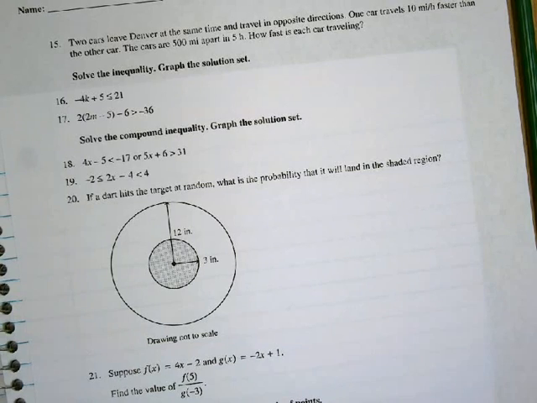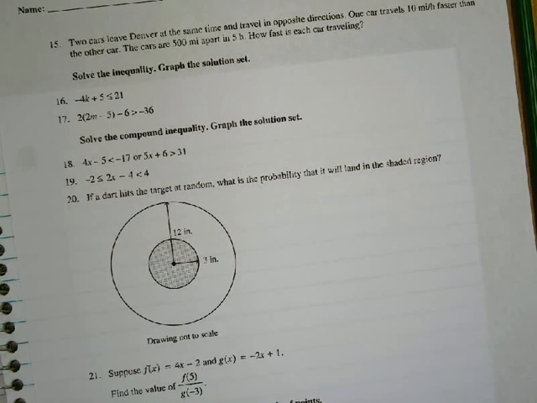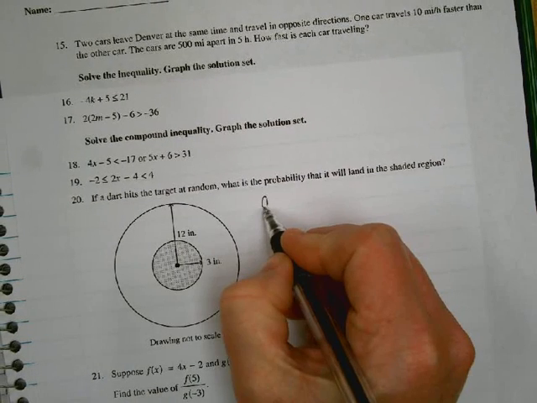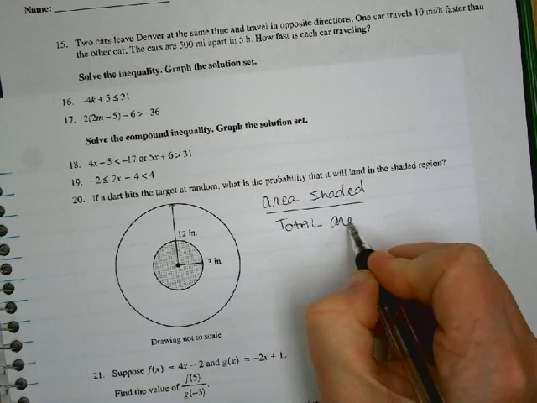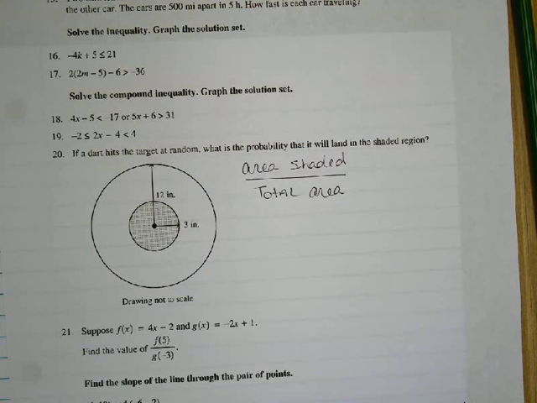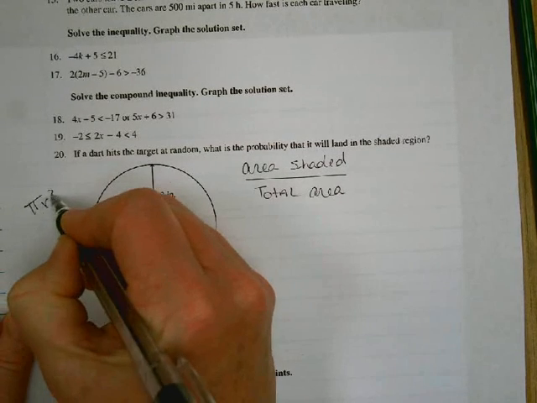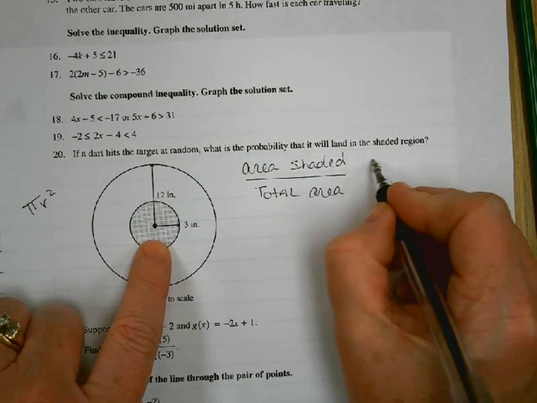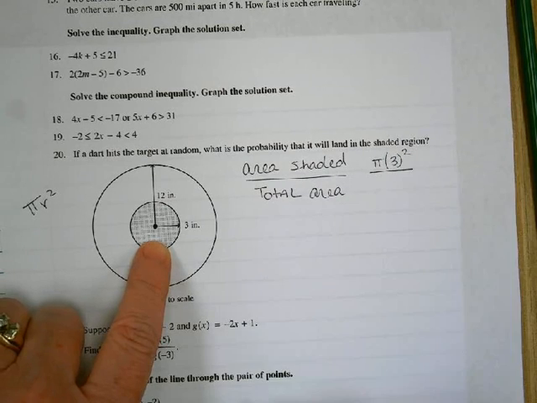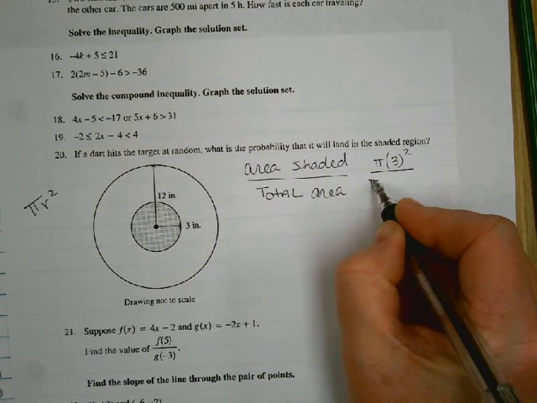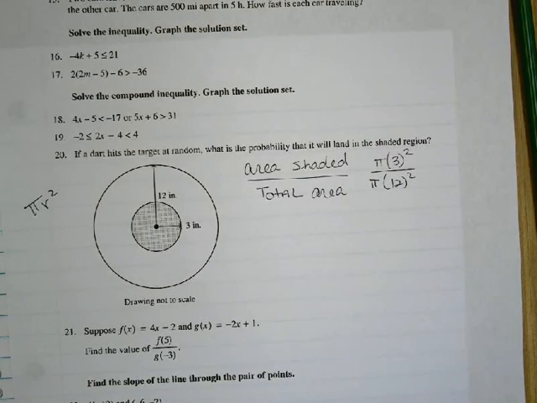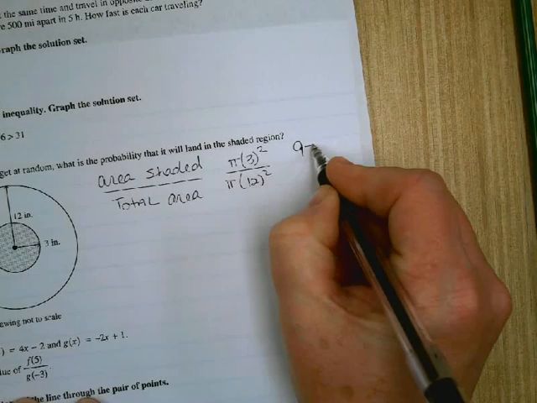Okay, number 20 says, if a dart hits the target at random, what is the probability that it will land in the shaded region? So I need the area of the shaded region over the total area. How do you find the area of a circle? Pi r squared. So the radius of the shaded region is 3. So it's pi times 3 squared. And the radius of the whole thing is 12. So it's pi times 12 squared. So we have 9 pi over 144 pi.